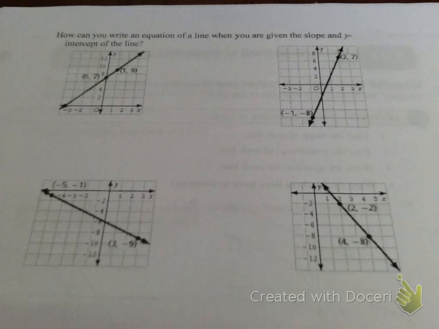Alright, how can you write an equation of a line when you are given the slope and the y-intercept? So here we have 4 equations of lines. Once again, we just look for the y-intercept and the slope. So in this case, pay attention to your scale here, because we have some odd numbers.